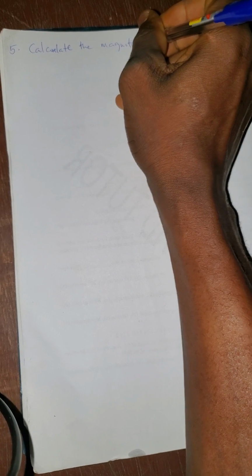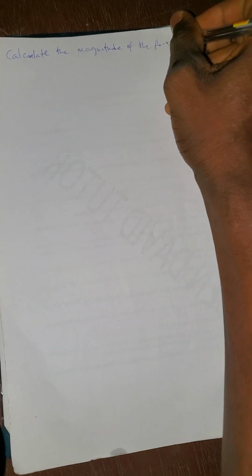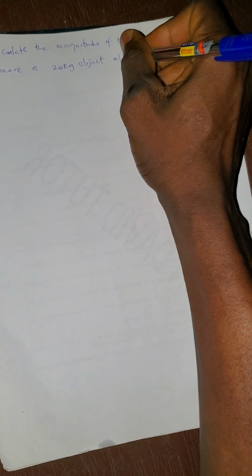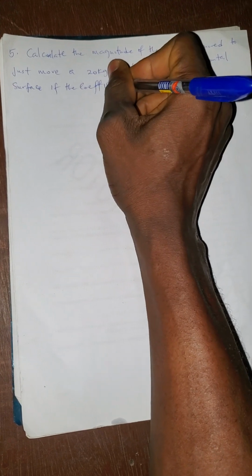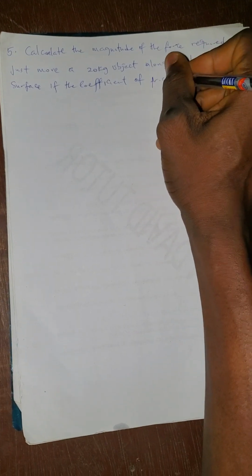The question says: calculate the magnitude of the force required to just move a 20 kg object along a horizontal surface if the coefficient of friction is 0.2. This is the question.